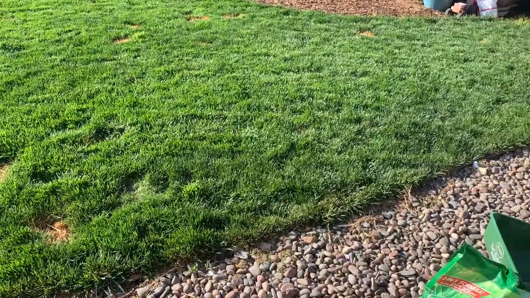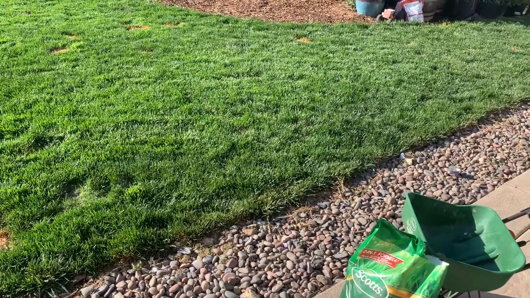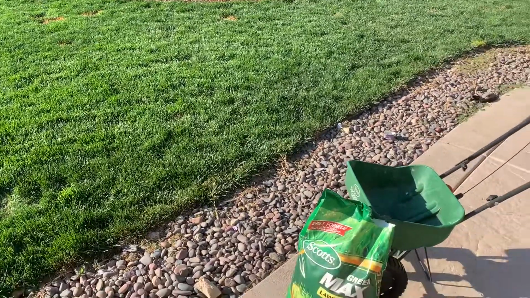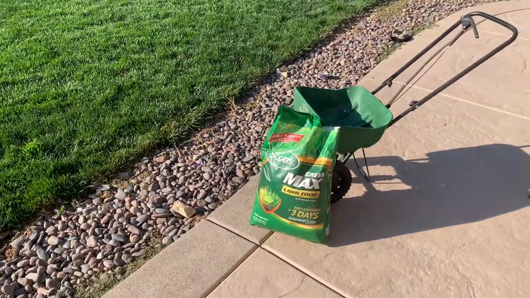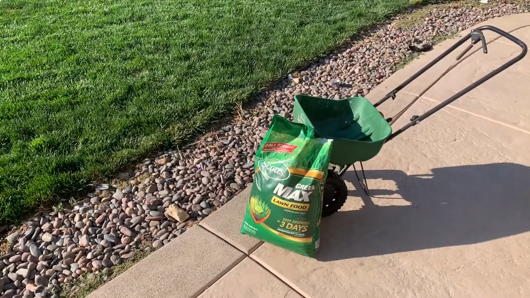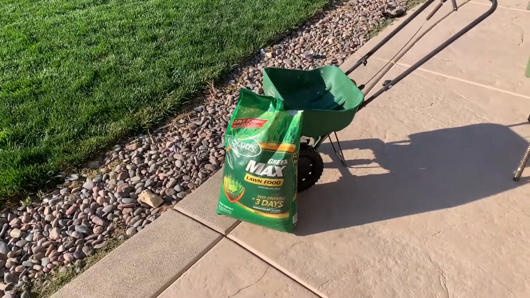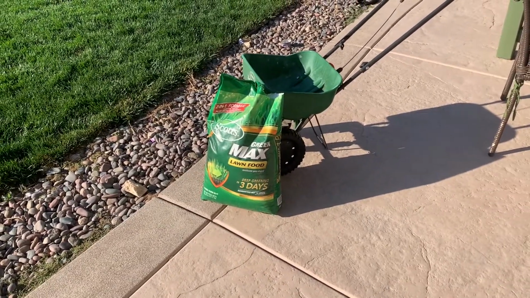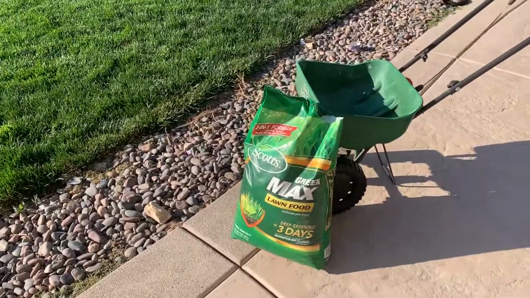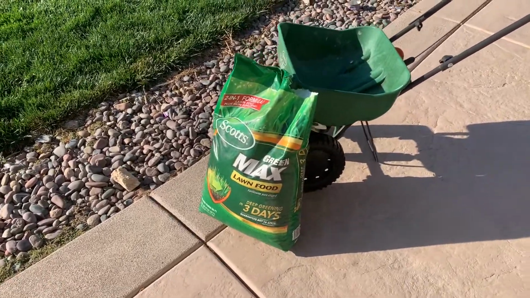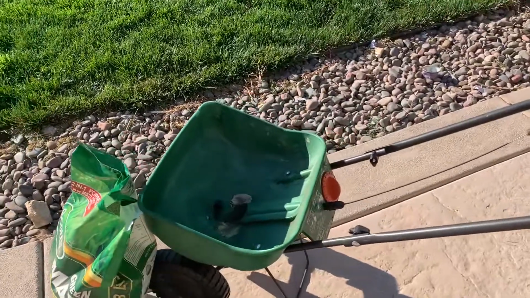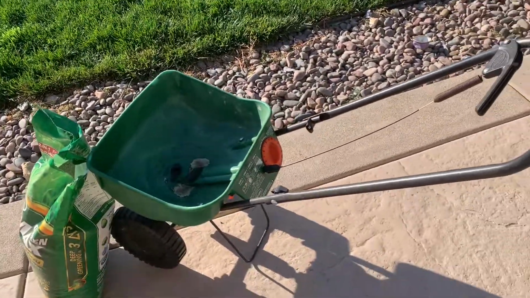For the most part, I have a really healthy lawn. When you fertilize, it promotes root growth and development. It actually helps to cut back on the amount of water you're applying, and it just keeps your lawn looking fresh throughout the summer months when it gets real hot. So what we're going to do is use the fertilizer that I showed you, this Scott's fertilizer with iron, and I'm going to be using a broadcast spreader. So this is a broadcast spreader.